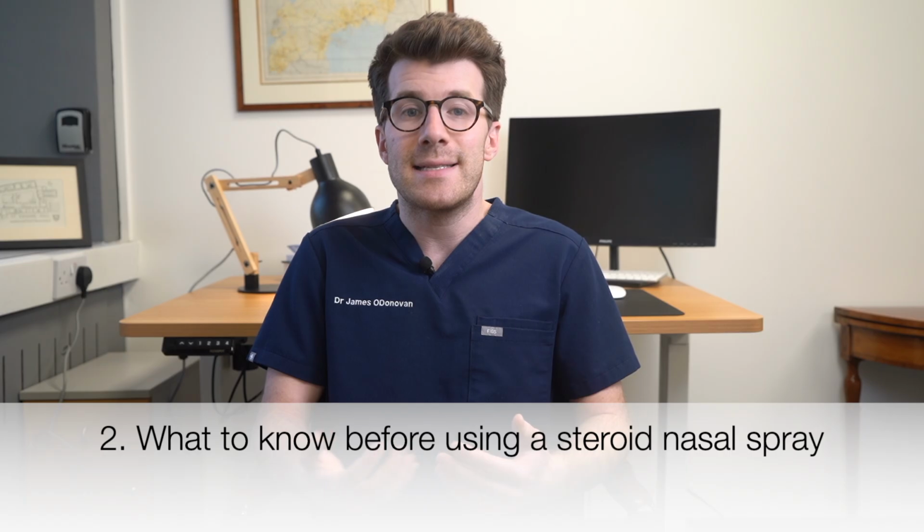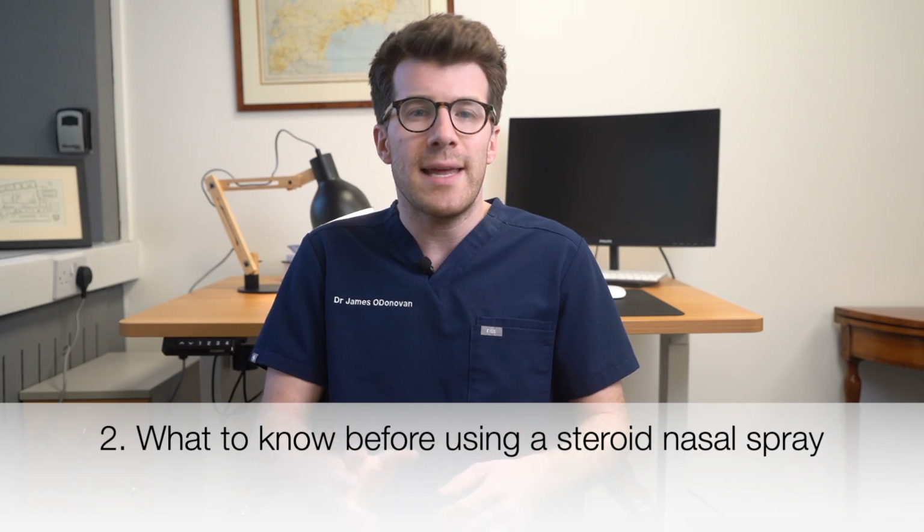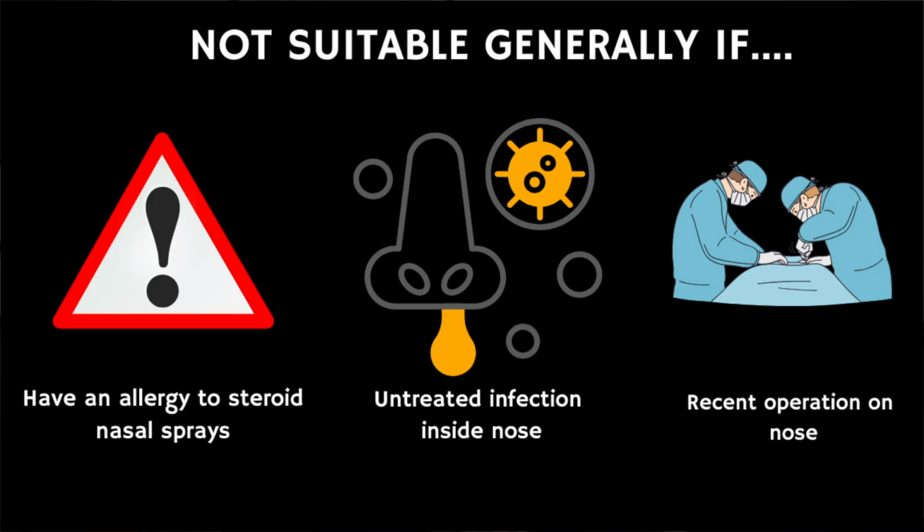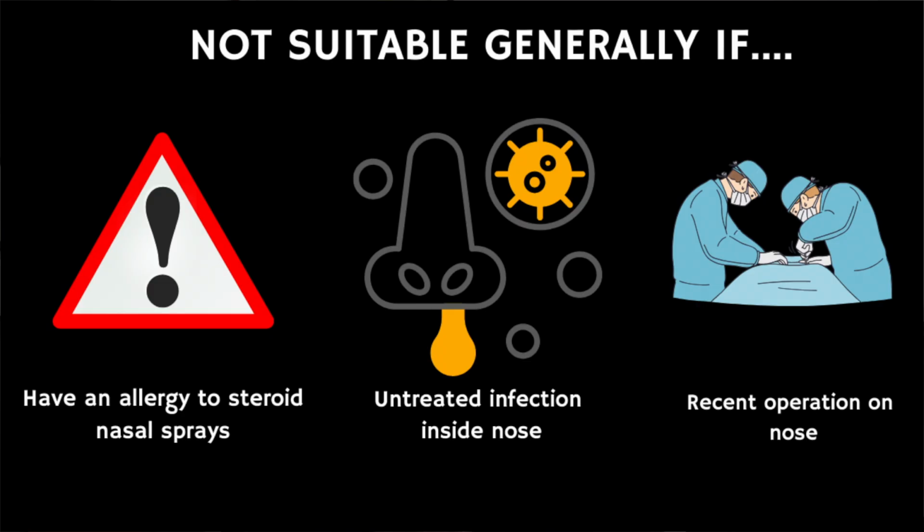Now, before using a steroid nasal spray, there are some important things that I think you should know. First, always follow your health provider's specific instructions. They're going to specify how long you should use it for, as well as the reason that you're using it. Now, whilst most people tolerate steroid sprays well, generally speaking, you shouldn't use it if you've got an allergy to steroid nasal sprays, you have an untreated infection inside the nose, and that's because this can sometimes worsen the infection, or if you've recently had an operation or injury to your nose. Again, your health provider will advise you if it's appropriate for you to use in these circumstances.